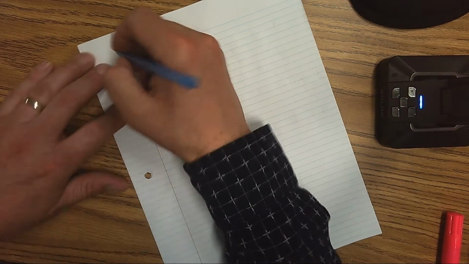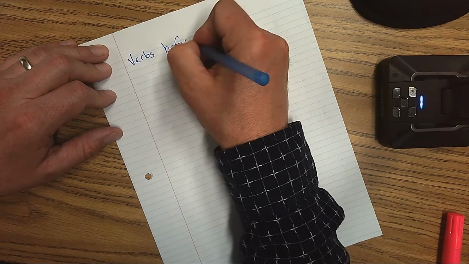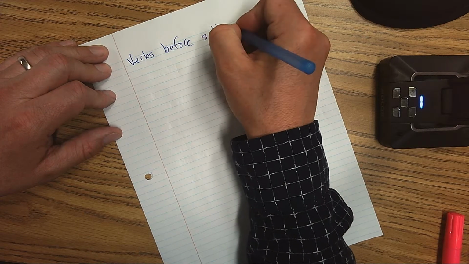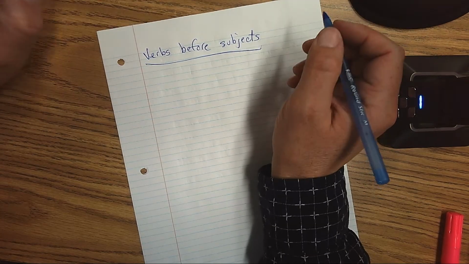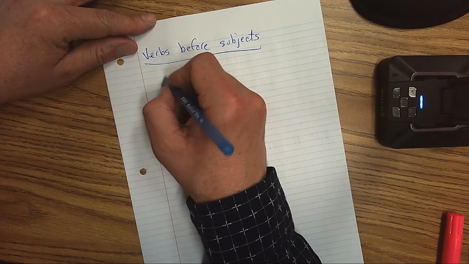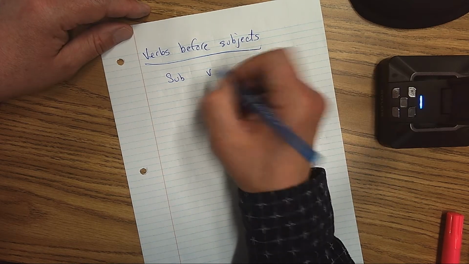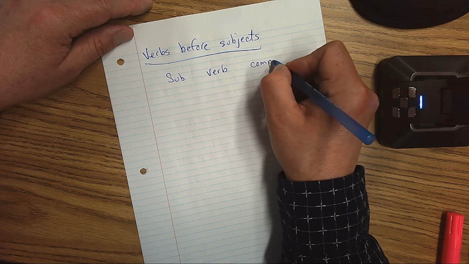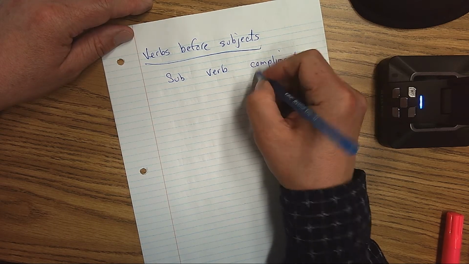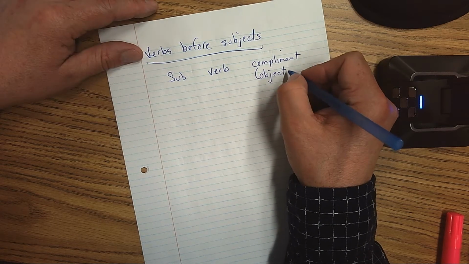How about verbs before subjects? Well, before we do this, let me just do a quick review. The common sentence structure is subject, then verb, and then a complement. You don't have to worry about the complement part here, but this is like an object or a subject complement.